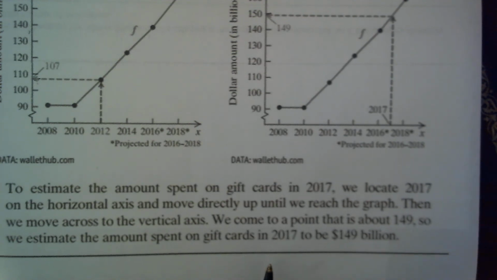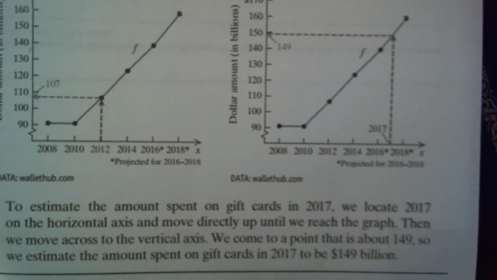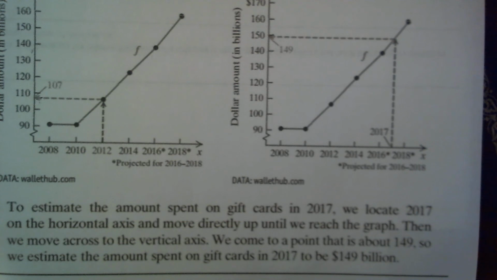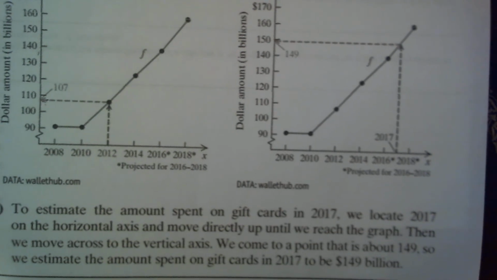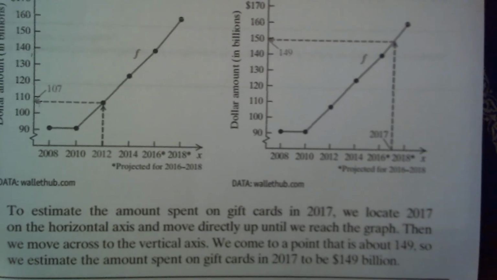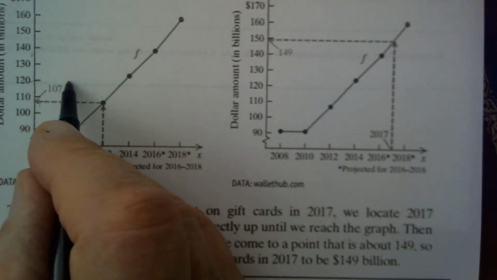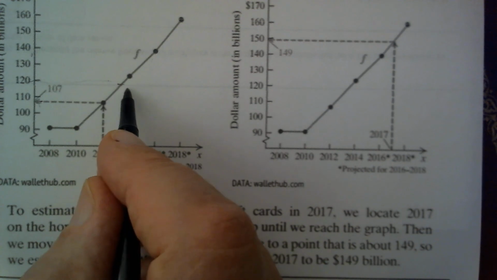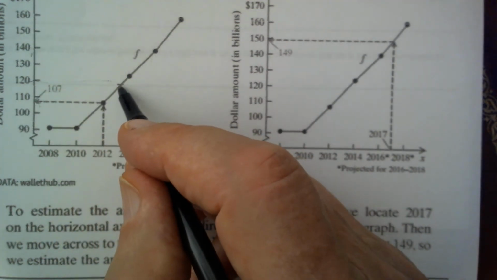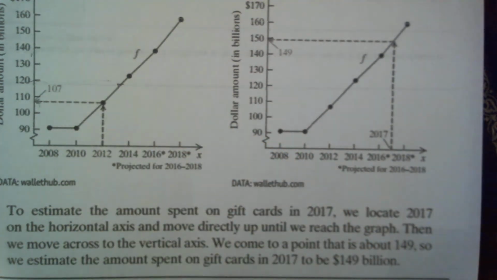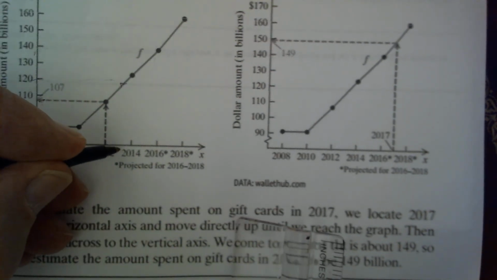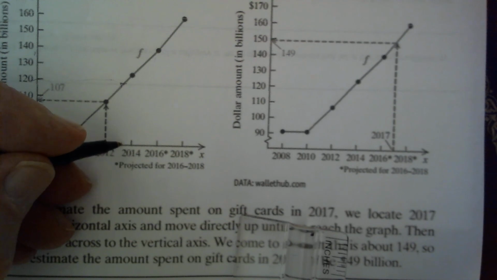Now, it can also go the other way. We can also ask the question, in what year did people spend 120 billion on gift cards? So the way to do that is you say, okay, 120 billion is here. So I go over from 120 to the function, and then I drop down to where that might be. And it kind of looks like about the year 2013. That's kind of a guess here.